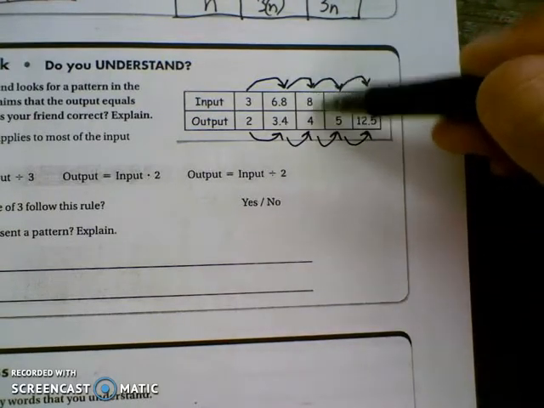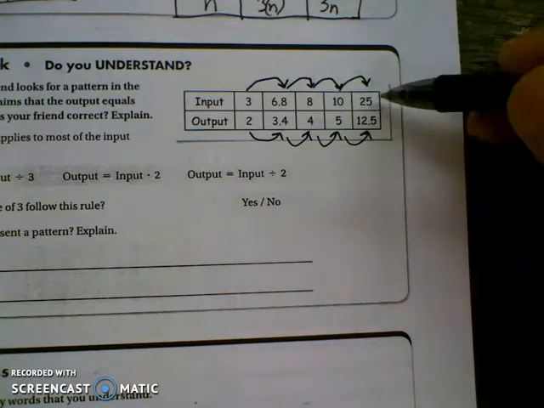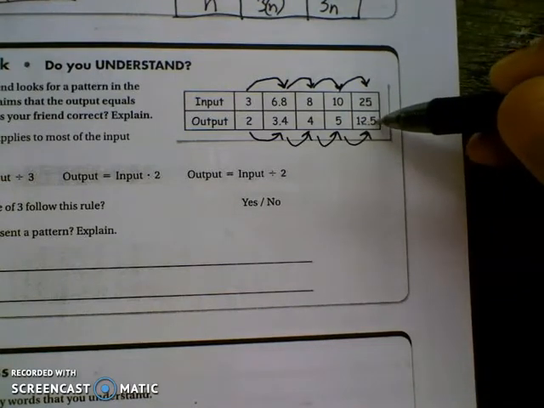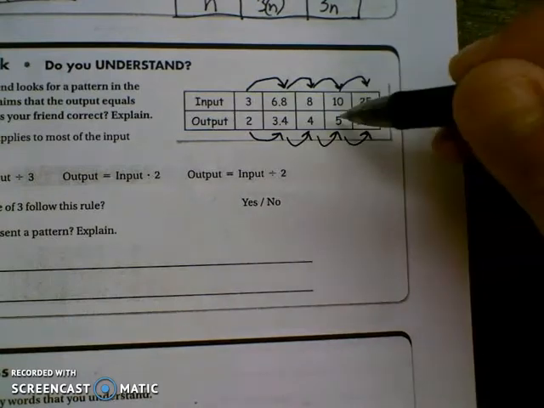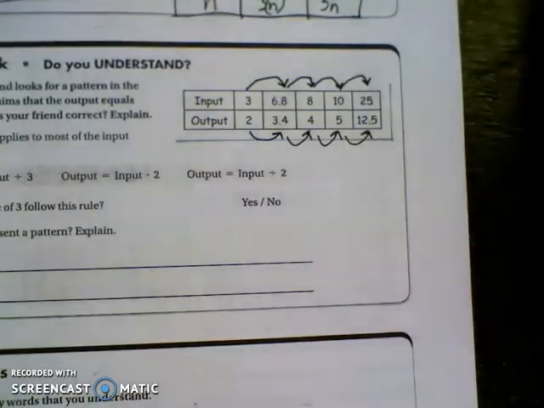This is twice as much as this, and this is twice as much as this, and this is twice as much as this. 25 is 2 times 12.5. 5 times 2 is 10. 4 times 2 is 8. 3.4 times 2 is 6.8.